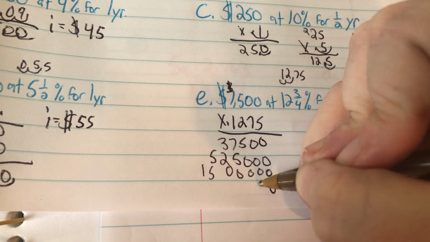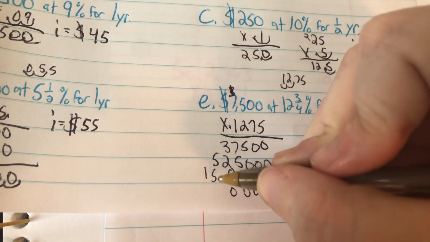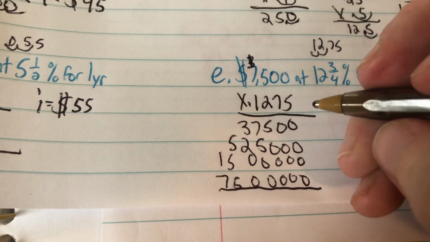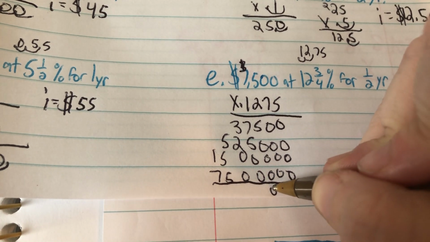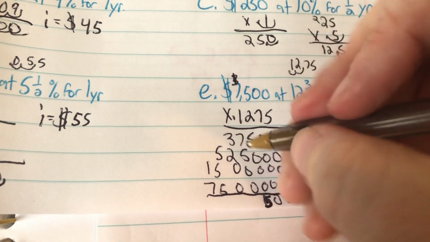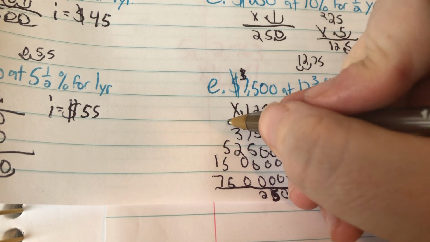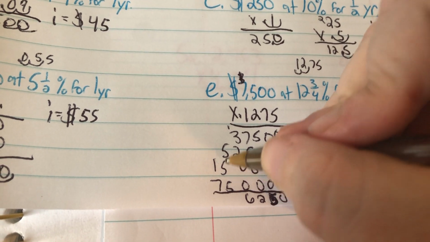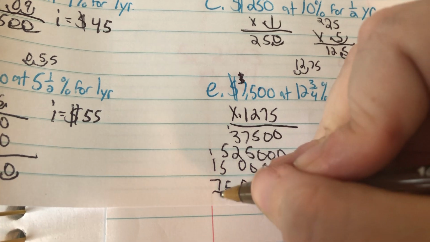Okay, we're up to 3 zeros this time. That's a lot on this problem, but we can figure it out. 5 plus 7 would be 12. 3 plus 1 is 4, plus 2 is 6. 5, 10, 15. 7 plus 1 is 8, 9.